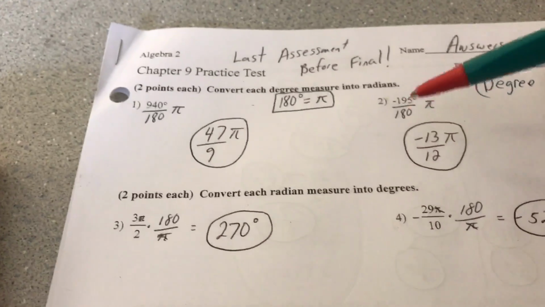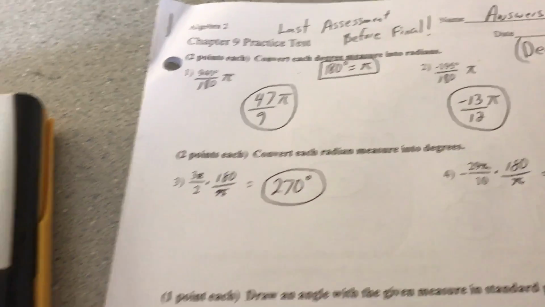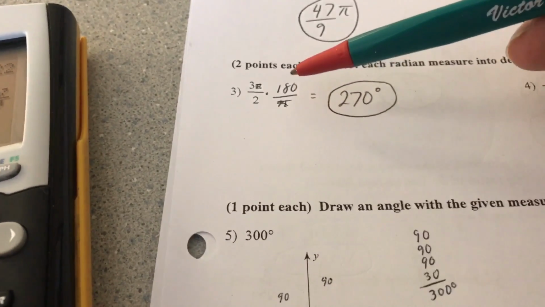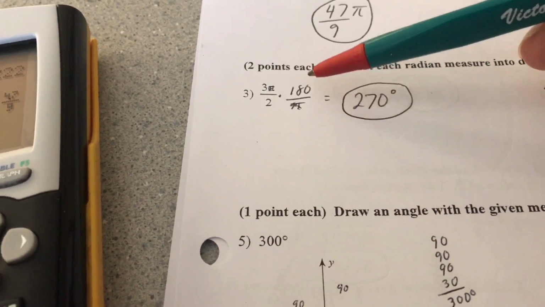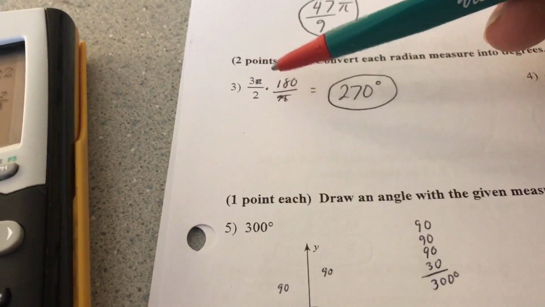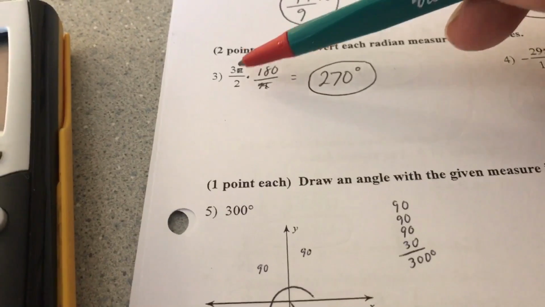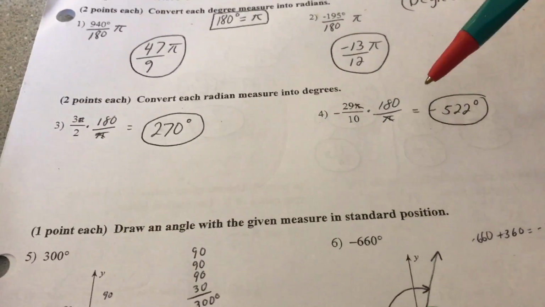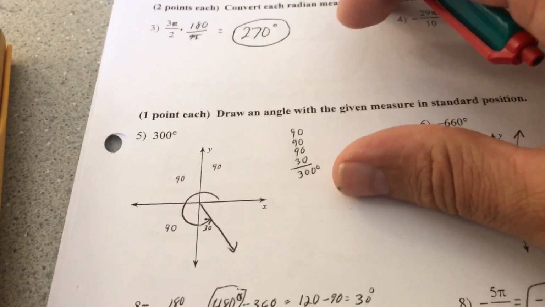Okay, so number 2, same thing, divide. Doesn't matter if it's negative. You can see the answer for number 2. If I give you radians, you're going to take your radians and multiply by 180 over pi. The pi's will cancel out. And in this case, 3 halves times 180, 270. Okay, super easy points on your test.